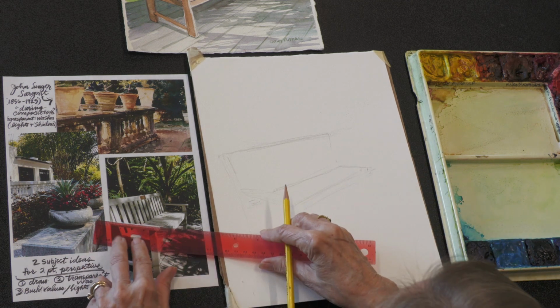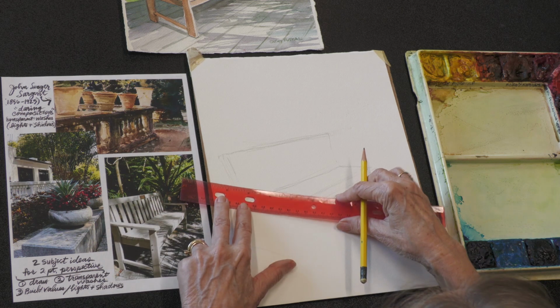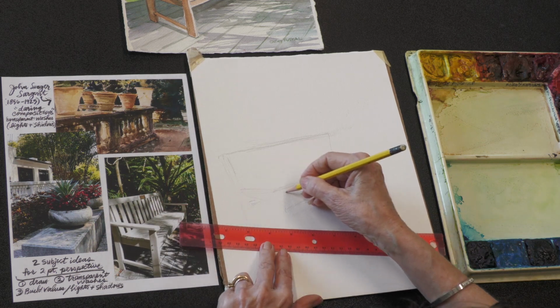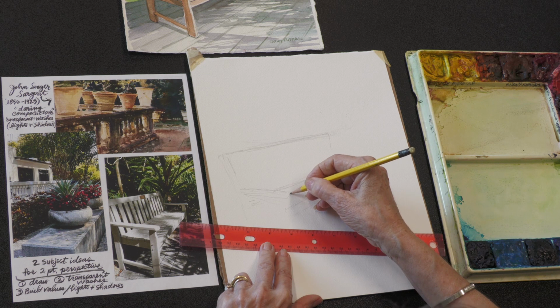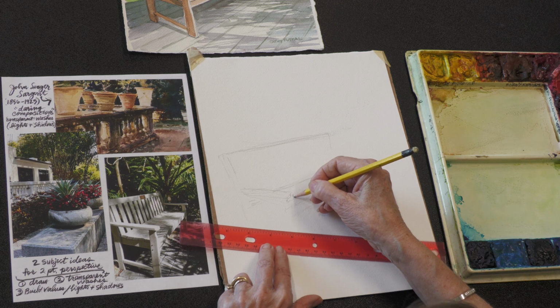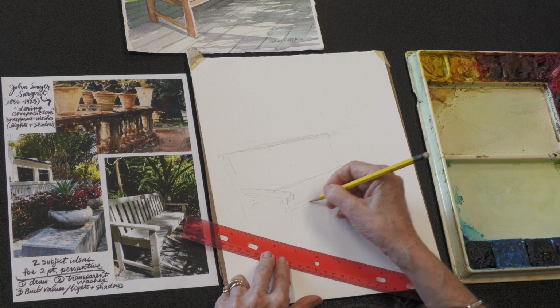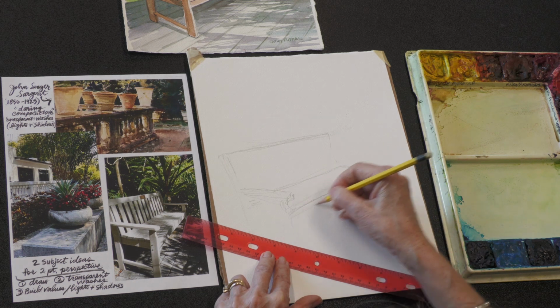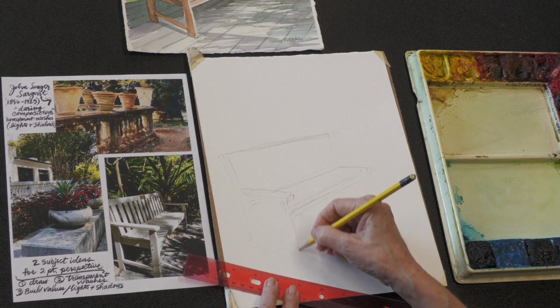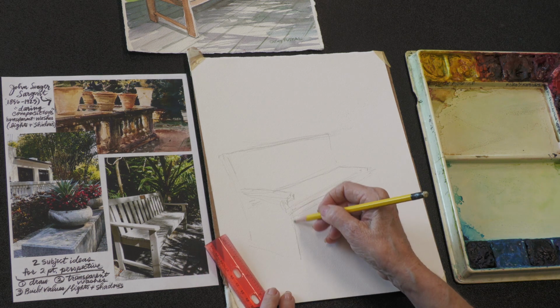Okay, this line is going down, but not that much. And that's my armrest for the bench. And I'm trying to relate it to what I'm seeing. I'm adjusting a little bit already, bringing this down.